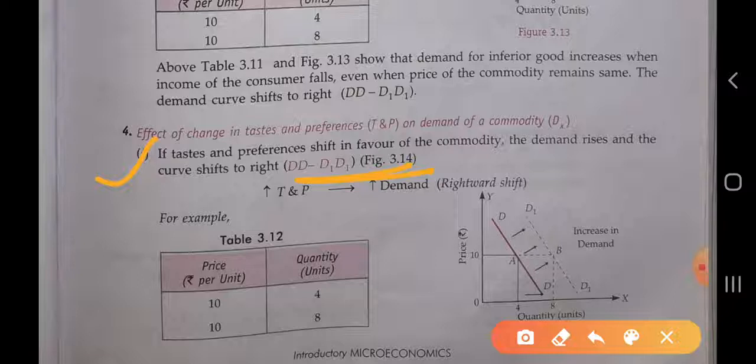all the favor is against Puma. In that condition, the curve will shift leftward, because nobody wants to purchase Puma. Everybody wants to purchase the product of Nike. For Nike, it is in favor, so the demand is increasing. It leads to the rightward shift of the demand curve. But in the case of Puma, many people are not favoring it, so the curve will shift to the leftward. Simple. It totally depends upon the taste and preference of the consumer.